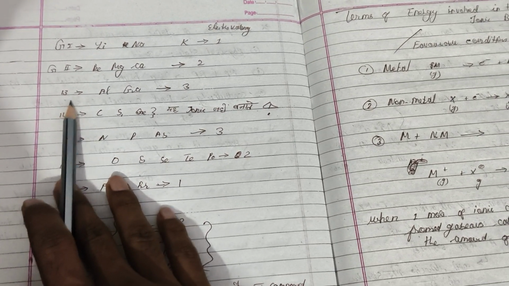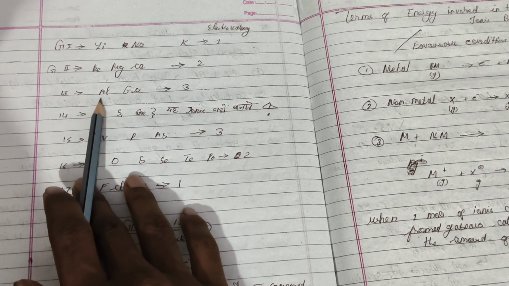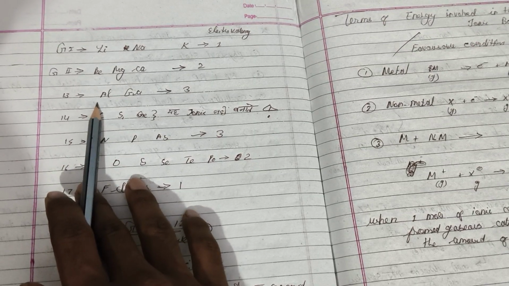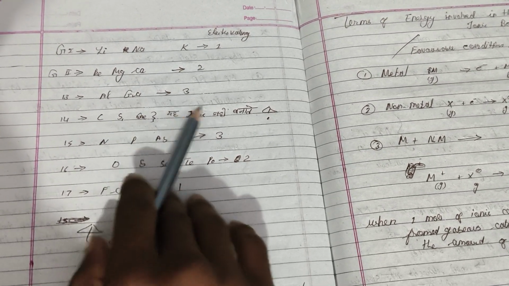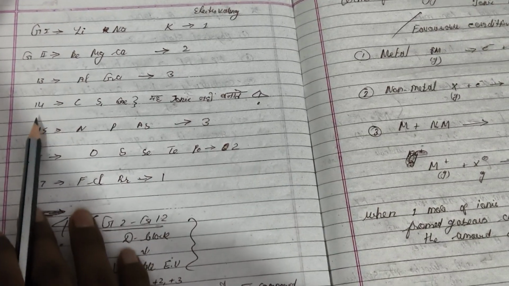For group 13, at first we should know the important atoms in group 13, like aluminum and gallium. They have electrovalency 3.